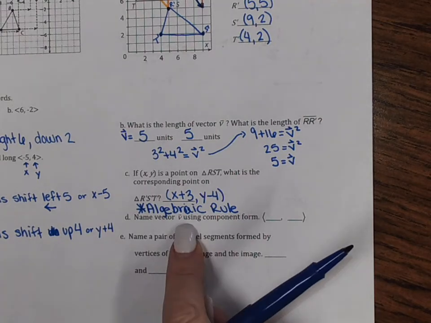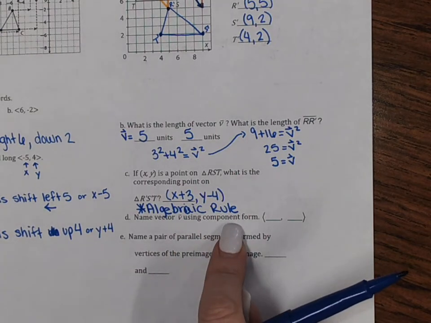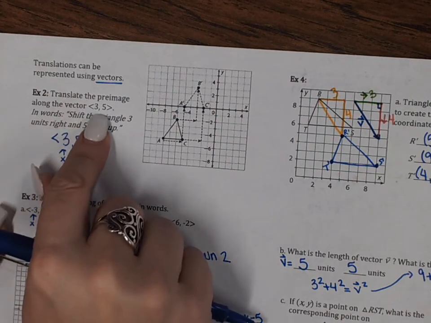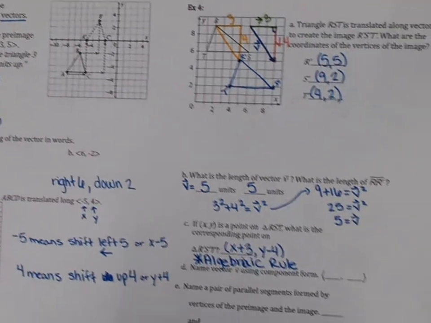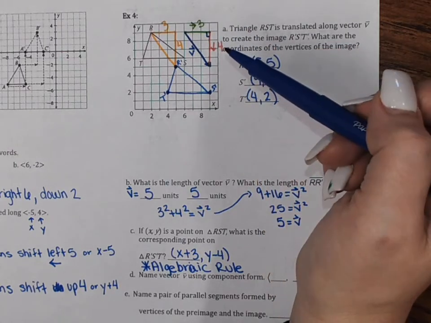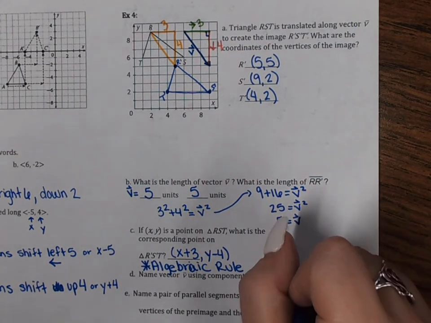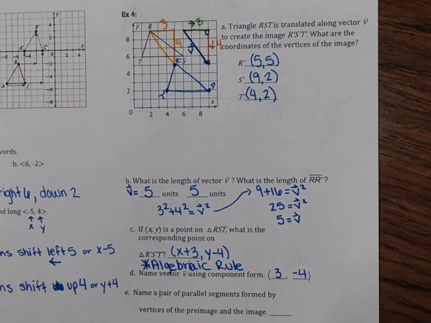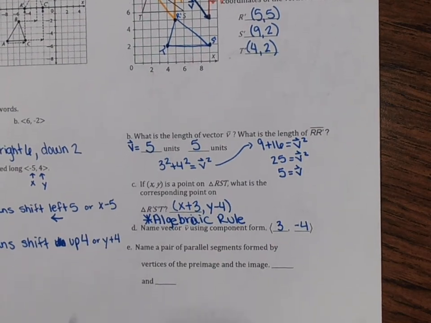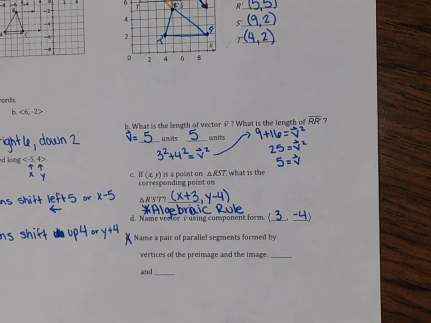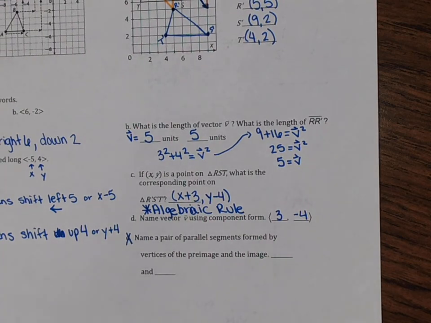All right, so we're going to name the vector v using the component form. Naming it just means that we're going to write it like this. So if we shifted 3 and then down 4, it's just a positive 3 and a negative 4. That's it. That's named. All right, and then I'm not going to cover this part right here. It's a short unit, so we're not going to cover this part.